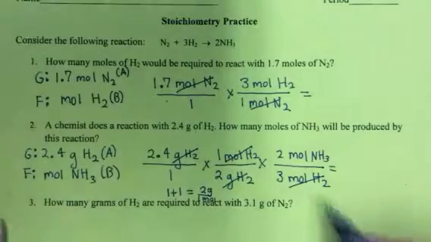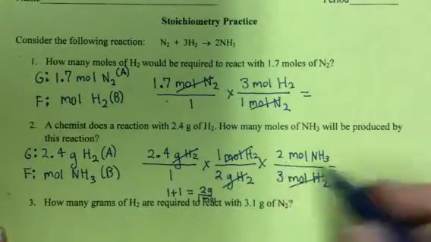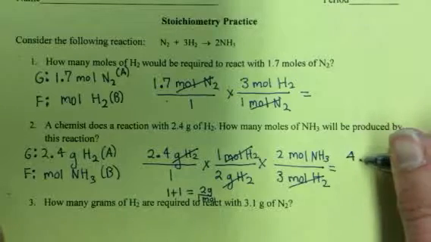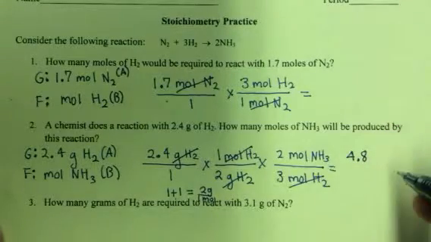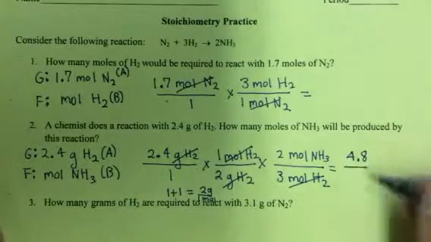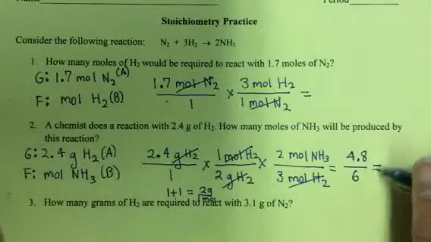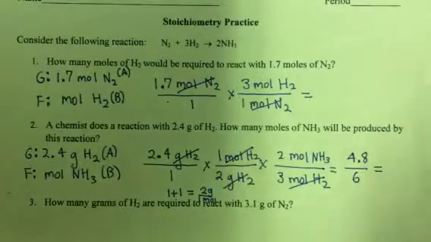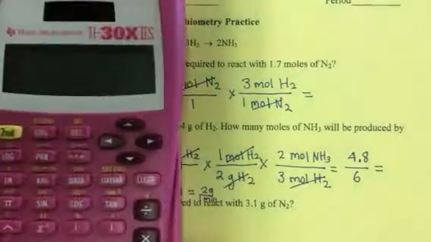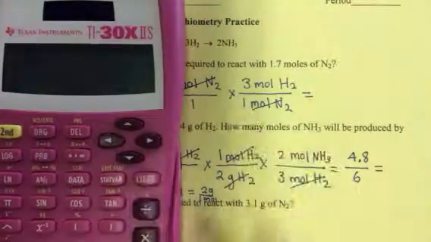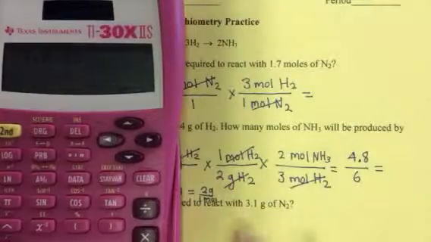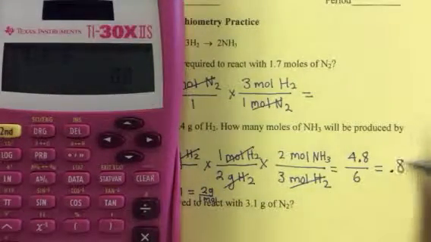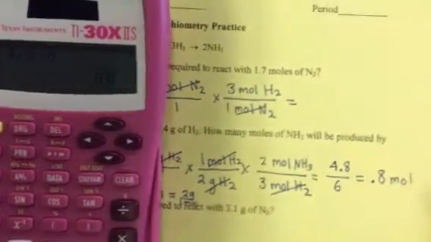Now to solve this, a lot of people like to multiply by everything on the top. So 2.4 times 2 would be about 4.8. And then 2 times 3 is 6. So in your calculator, just do 4.8 divided by 6, and that would be your answer. So 0.8 moles of NH3.